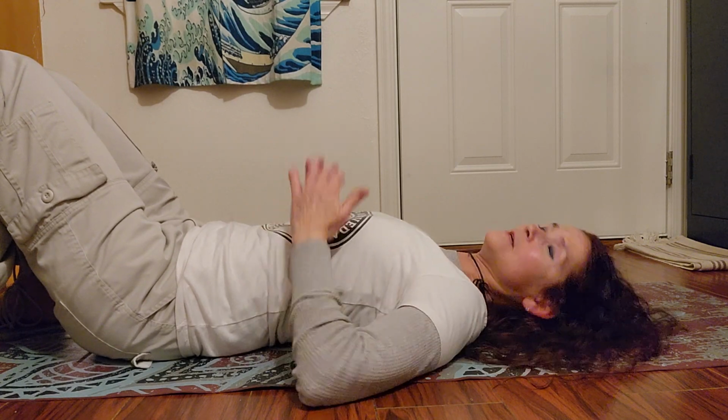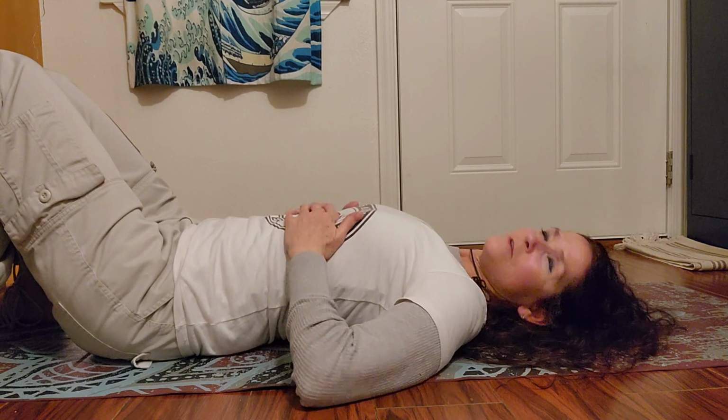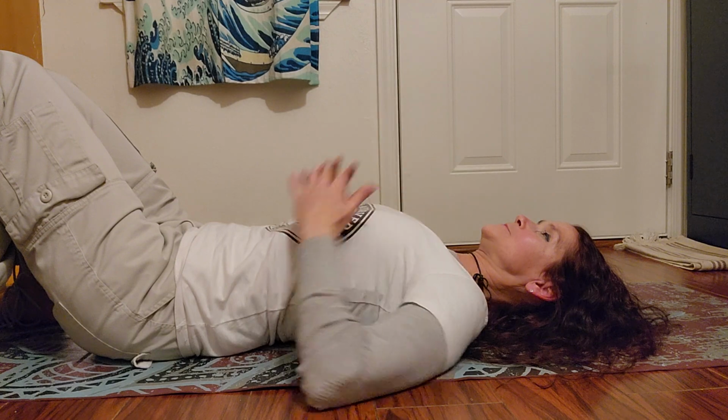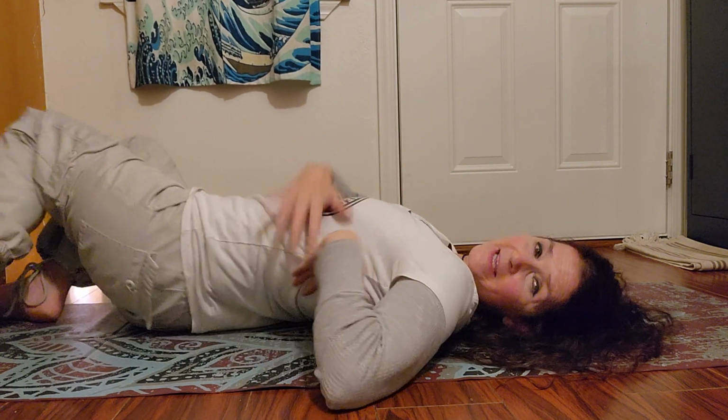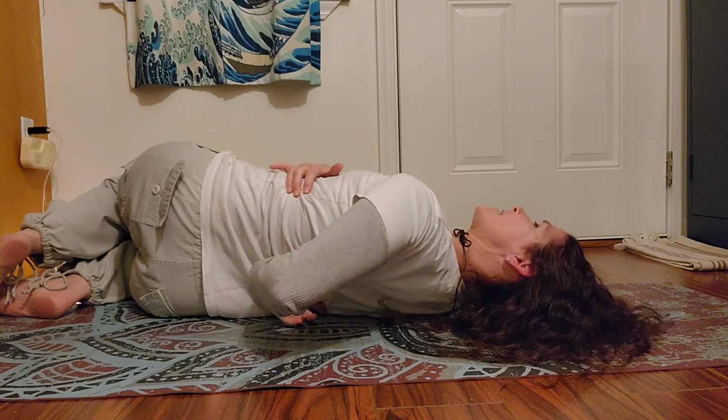So basically, I want you to expand. Feel like both sides of your ribs can just push out. And even feel back here, you have the back of your rib cage, which can get super duper tight.